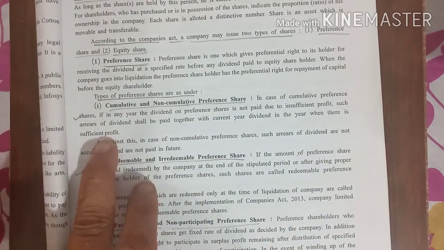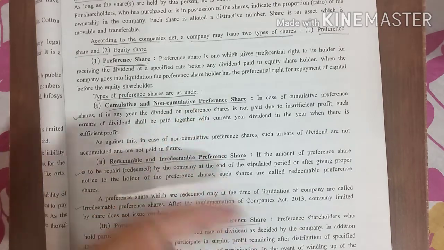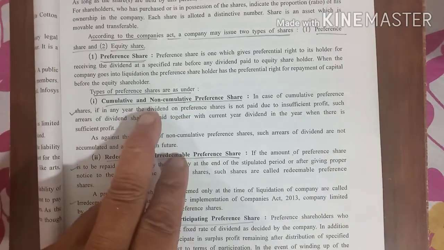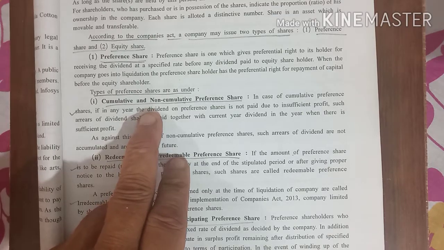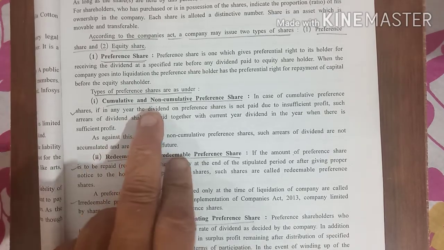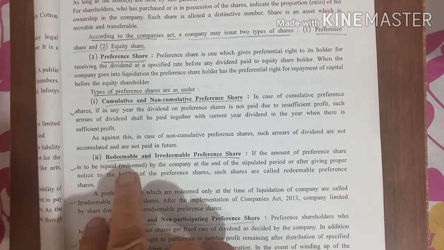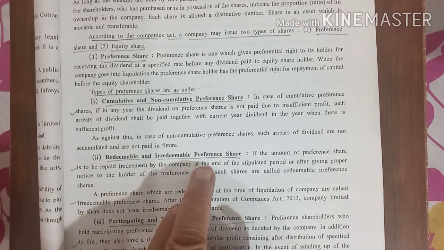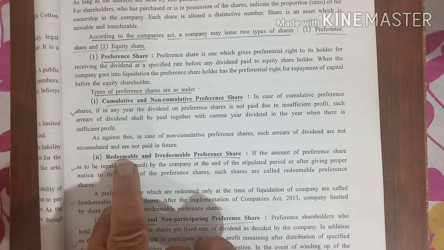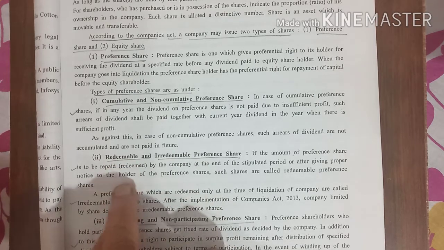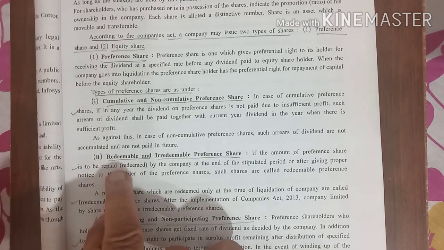You understand? Non-cumulative means this facility will not be there. That is, if any year a loss comes, that year the preference shareholder will not get the interest. Redeemable or irredeemable preference shares. Redeemable means redeem, and redeem means repaid. Generally, preference shares after a certain number of years will be redeemed.